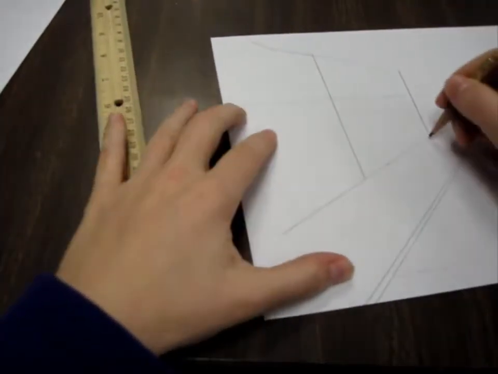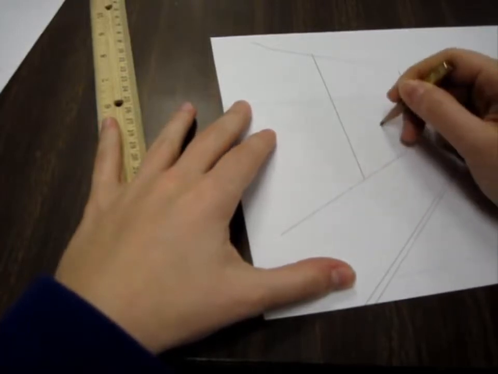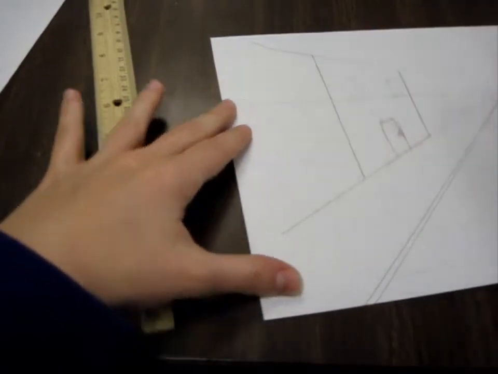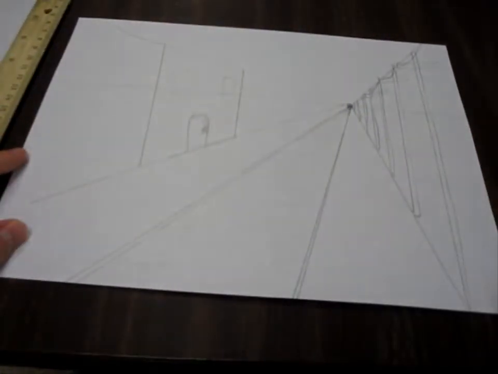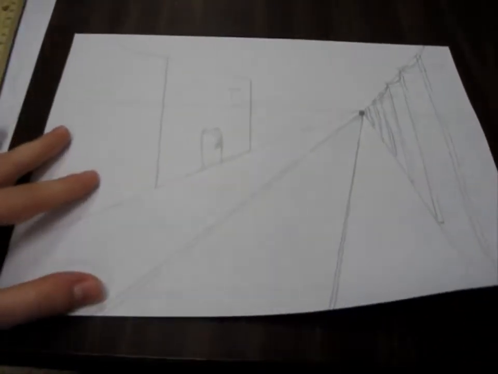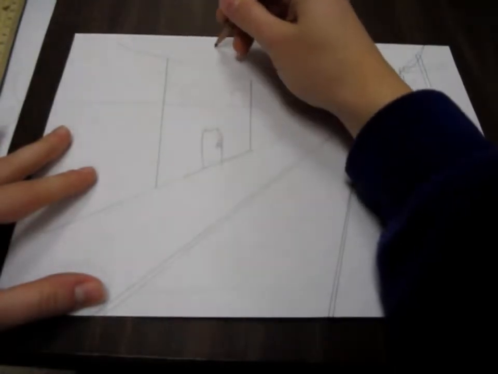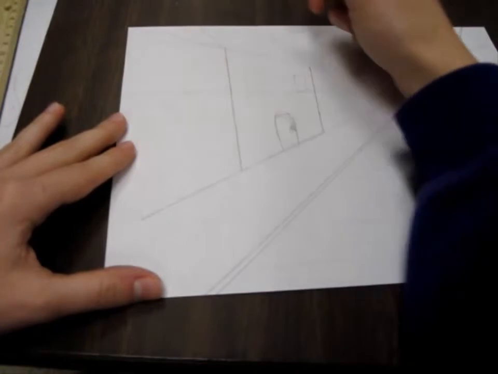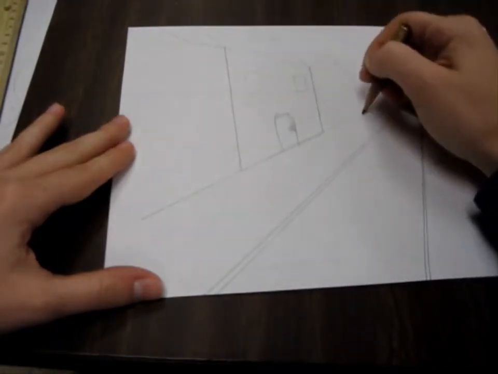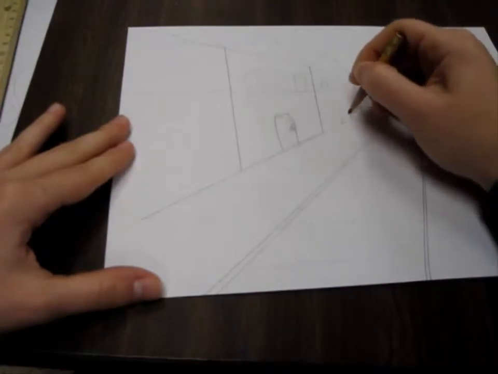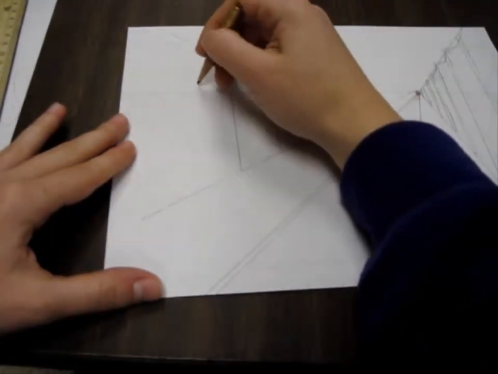So this could be the side of a house, like maybe there's a city next to this road, and there's windows and doors. Okay, so we'll keep working on that. Then you have a whole picture. You can add more buildings. It's all about adding the details after this.